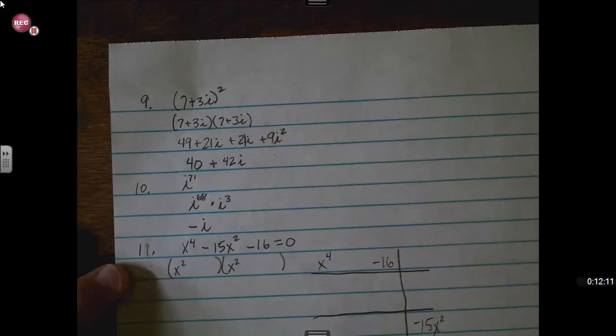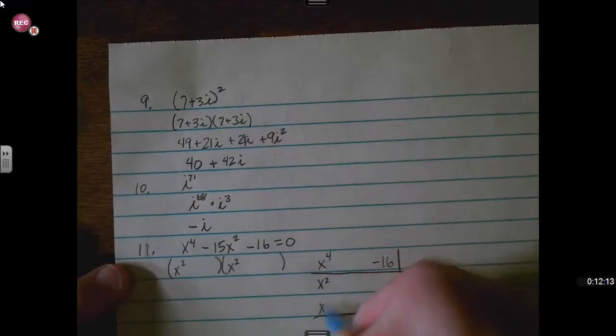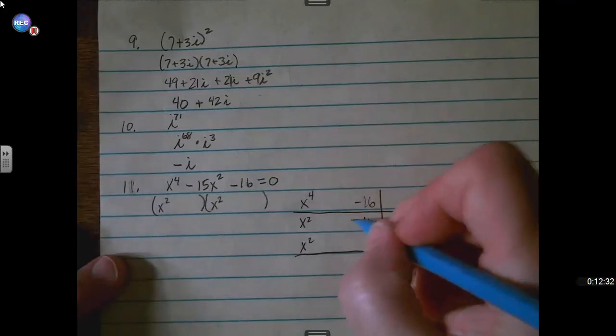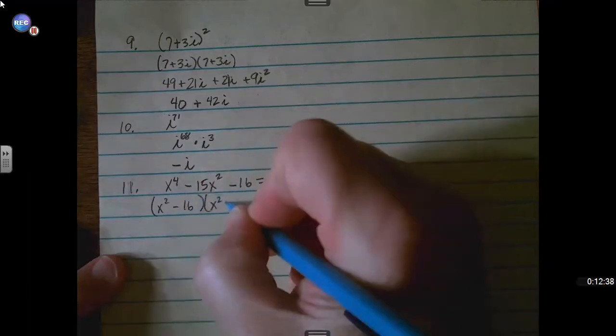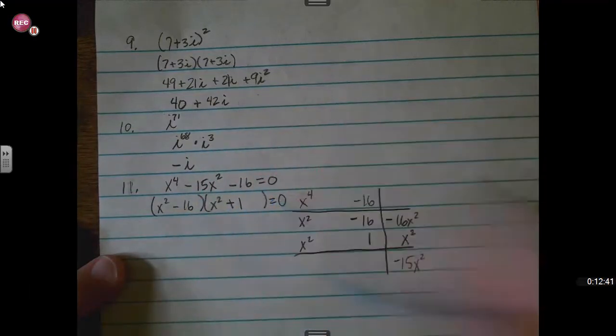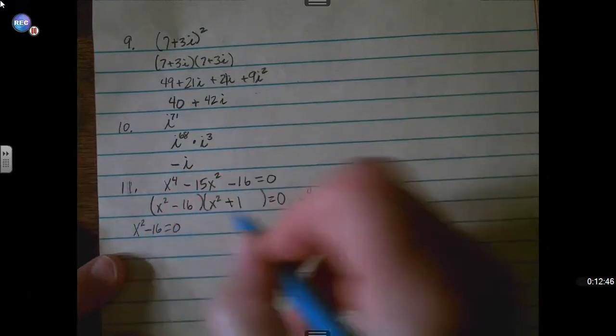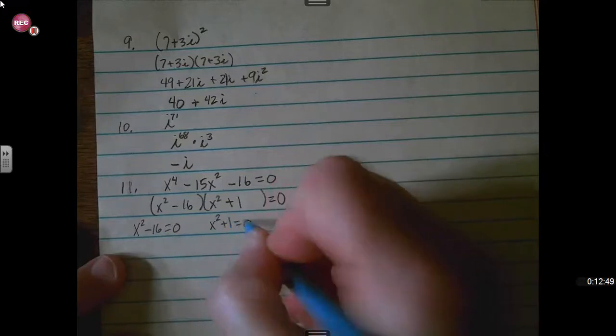So x to the 4th would be here, negative 16, and negative 15x squared. So x to the 4th is x squared times x squared, the factors of 16 that are going to make 15, obviously 16 and 1, and so this is 16x squared and 1x squared, and I need the 16 to be negative in order for that to work. And so here's my negative 16 over here. So this is x squared minus 16 times the quantity x squared plus 1 equals 0. We set each factor equal to 0. x squared minus 16 equals 0. x squared plus 1 equals 0.